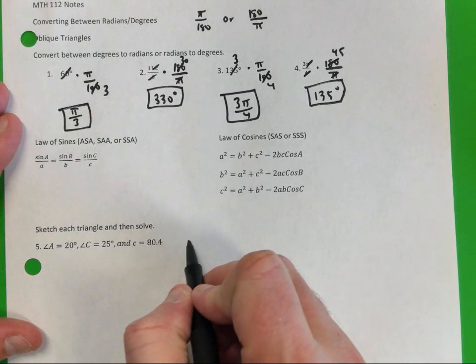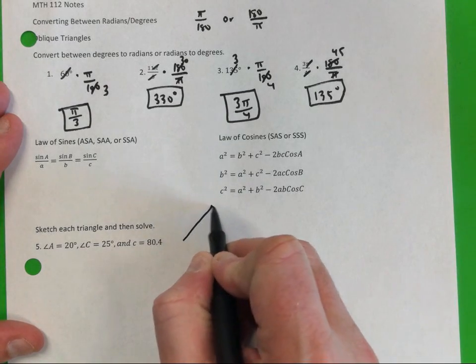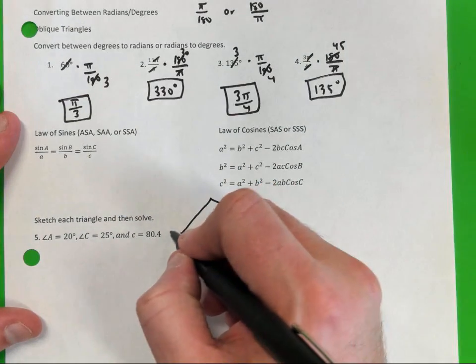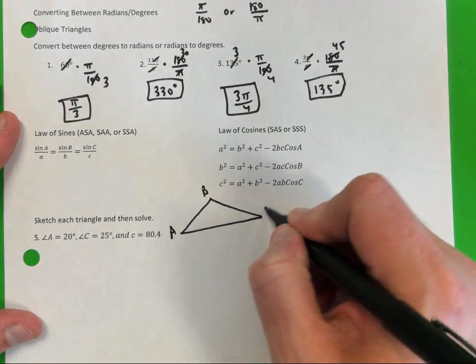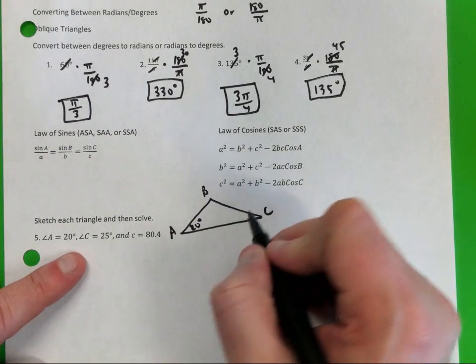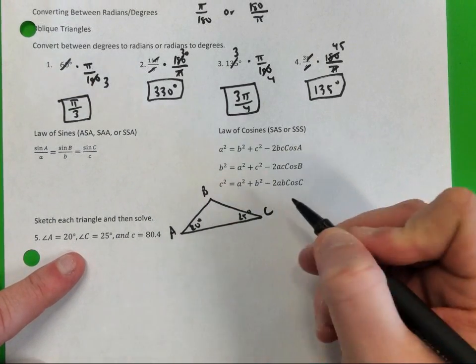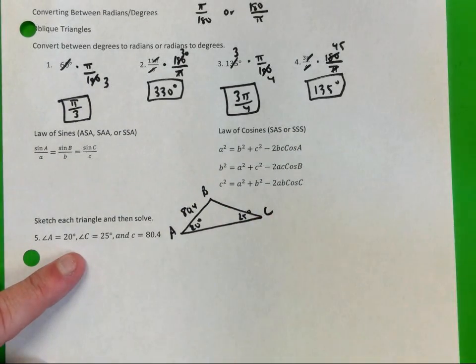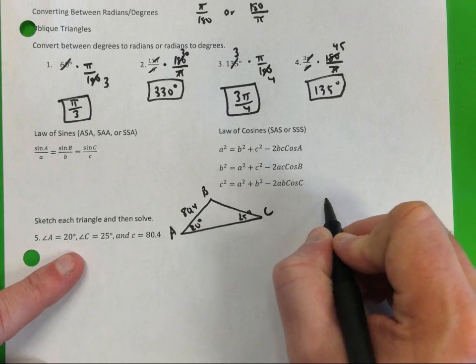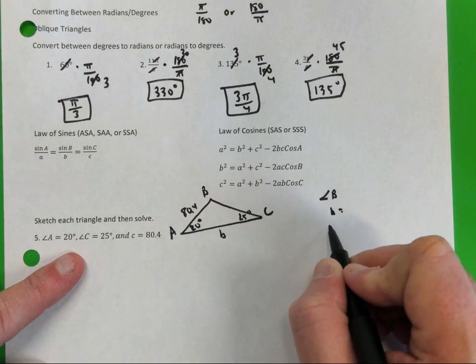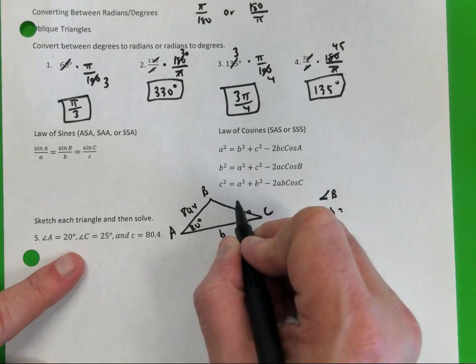So I'm going to draw a triangle. Remember, it's not a right triangle. A is 20, B is 25, and C is 80.4. It says solve the triangle, so you have to list everything you're missing. I'm missing angle B, side B, and side A.